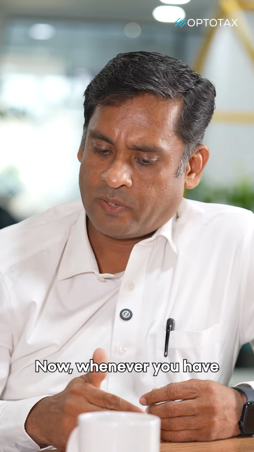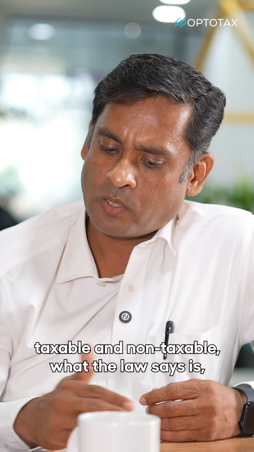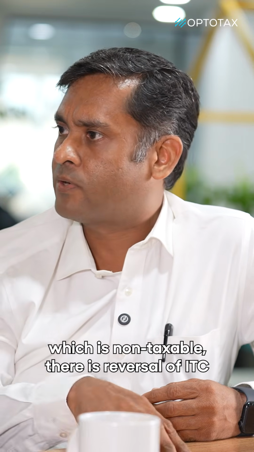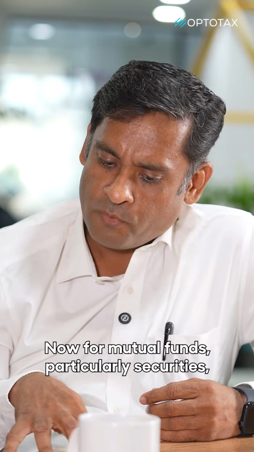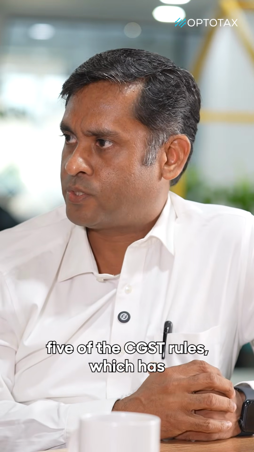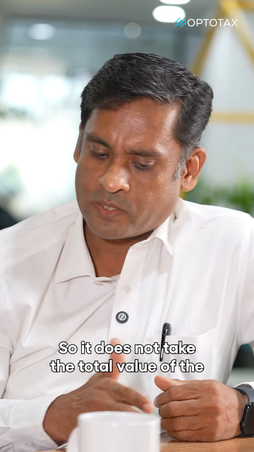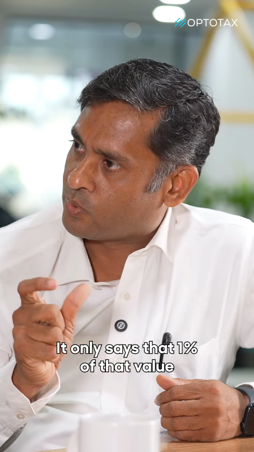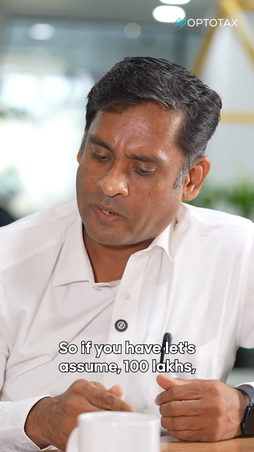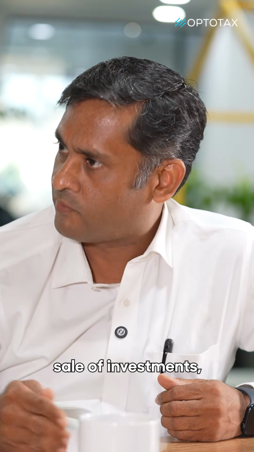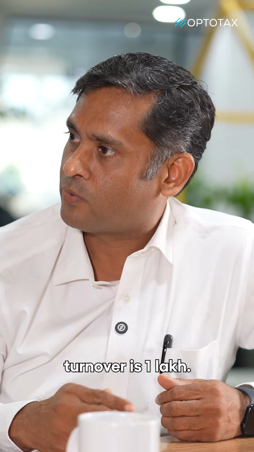Now, whenever you have taxable and non-taxable, what the law says is, for the portion of the turnover which is non-taxable, there is reversal of ITC requirement. Now, for mutual funds, particularly securities, there is explanation 2 in chapter 5 of the CGST rules, which has a valuation mechanism. So it does not take the total value of the sale of mutual funds. It only says that 1% of that value shall be treated as the exempted turnover. So if you have, let's assume 100 lakhs, then 1% of that is 1 lakh. So if you have 1 crore of sale of investments, then the value of exempt turnover is 1 lakh.